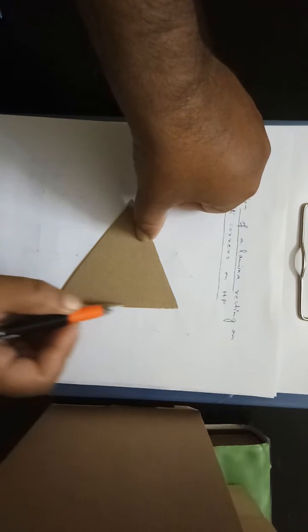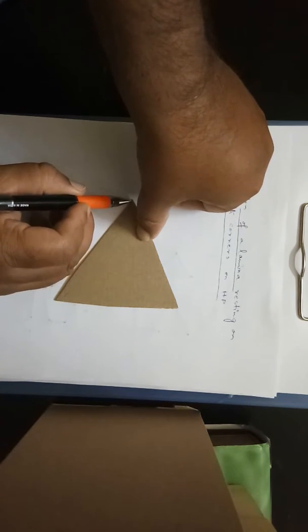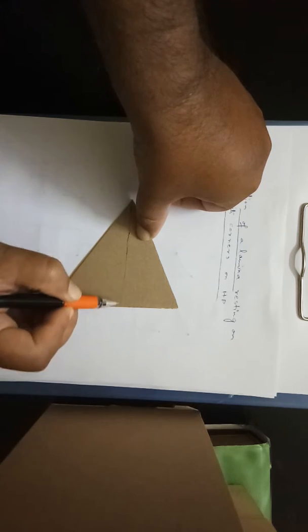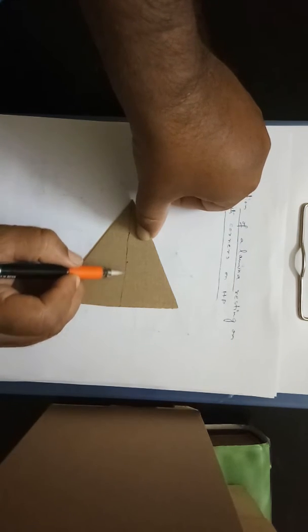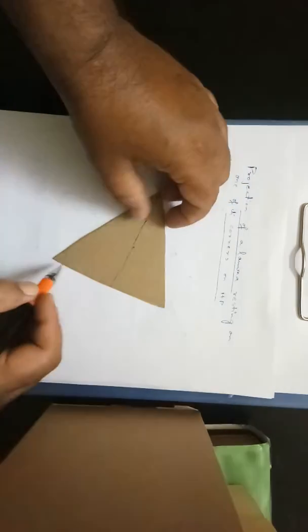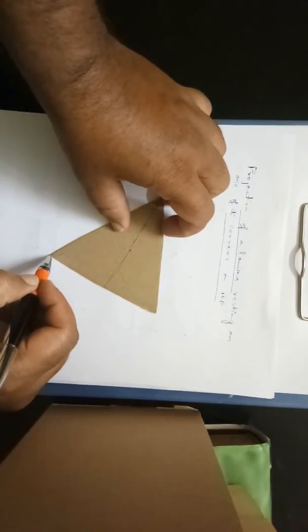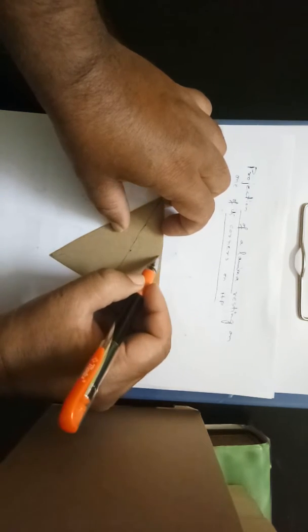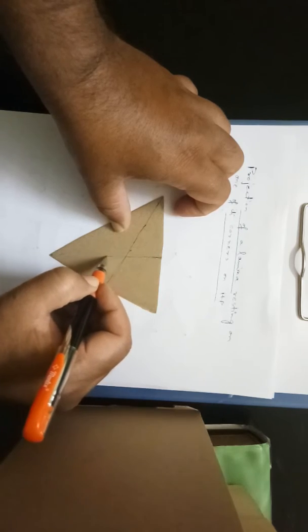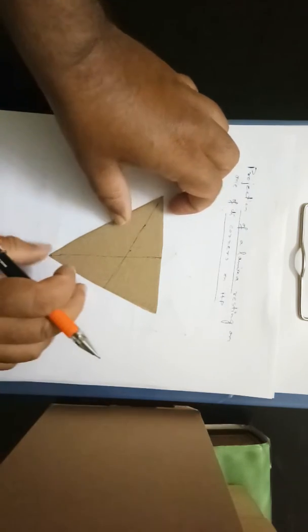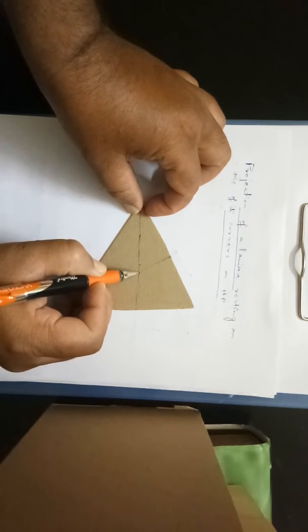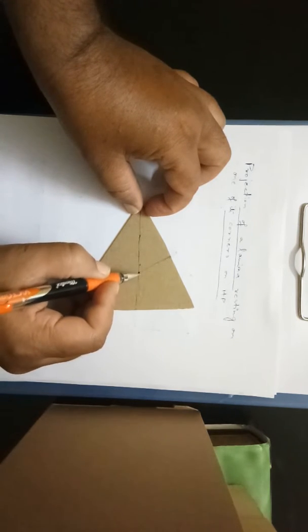If you consider this side, draw its perpendicular bisector, and this side, any two adjacent sides. The point at which they intersect will be the center of the lamina.